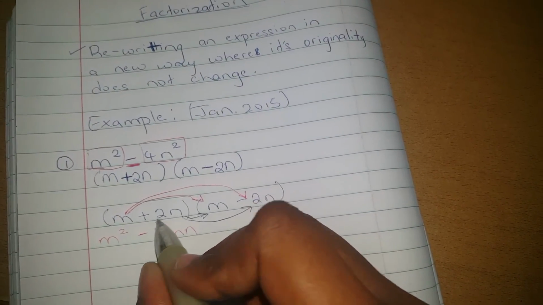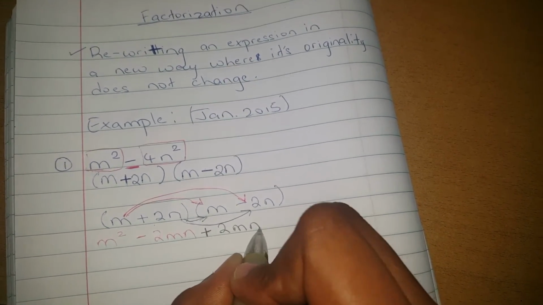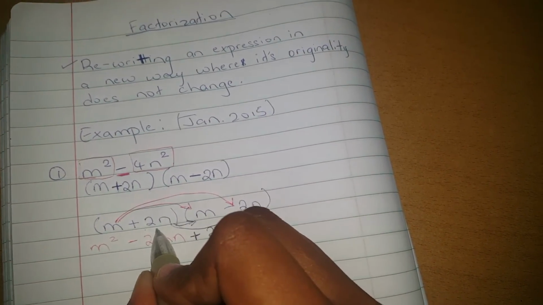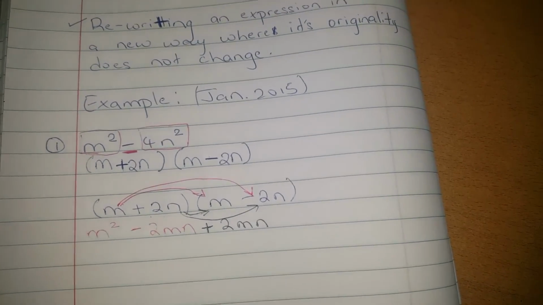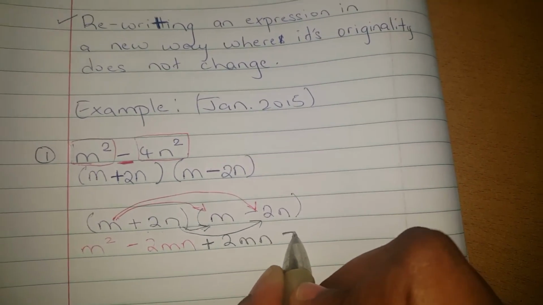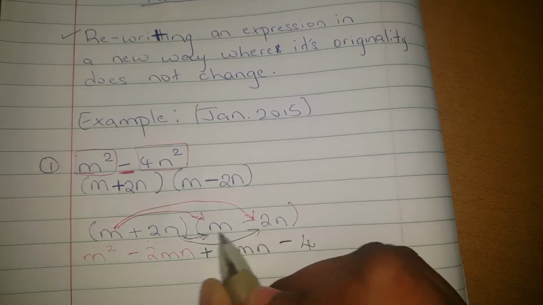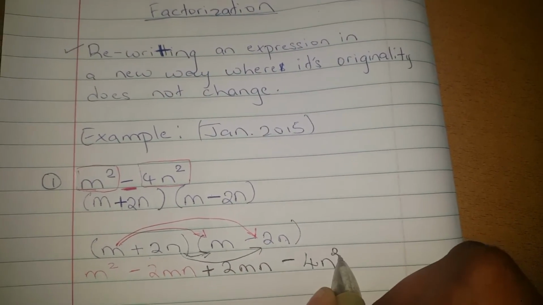So we have positive 2n being multiplied by m, so that's plus 2mn. Positive 2n being multiplied by negative 2n, and what do we remember? Positive multiplied by negative is negative, so that's negative 4, 2 by 2, n squared, because it's n by n.